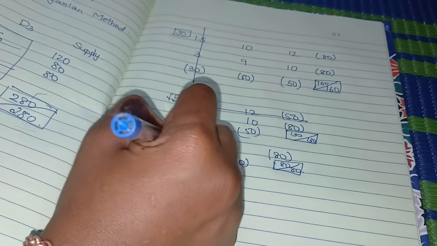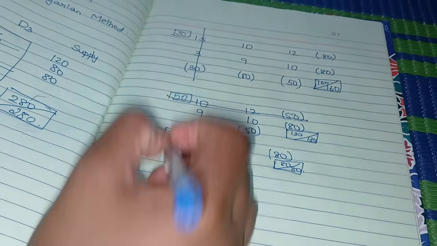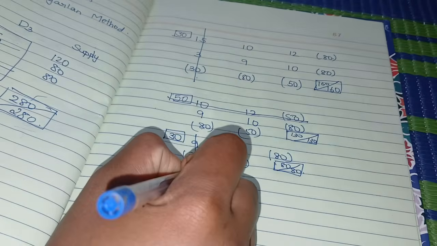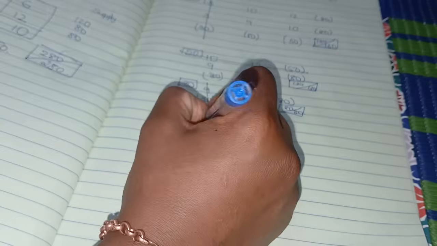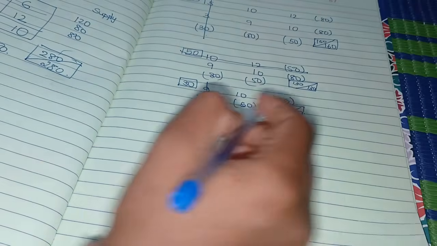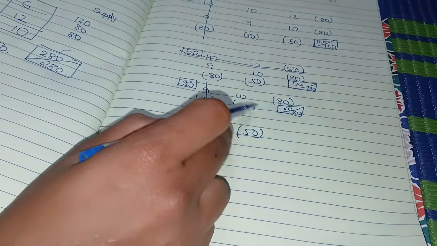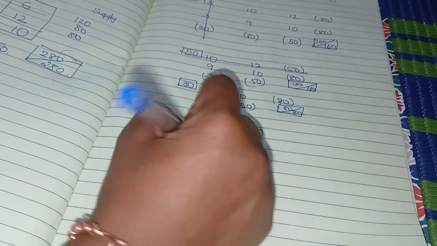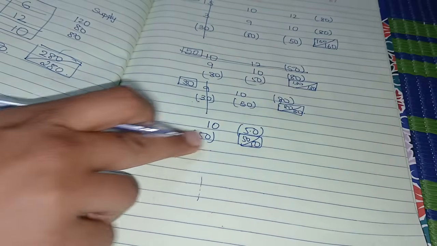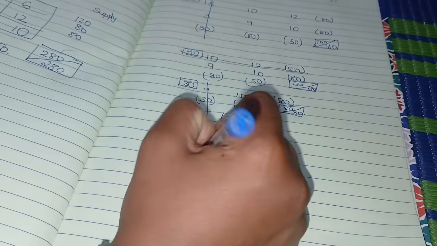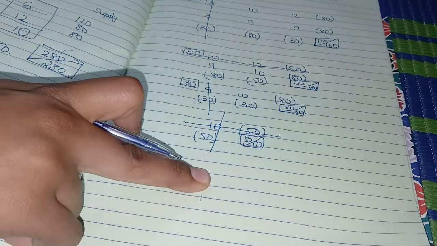So again, the first one. What do you have here? 30. Here 80. Which value will you take? 30 you will take, and you will cancel this. Again, what is left over? 10 is only left over. So 80 minus 30 is 50. Here you have 50, so here also 50. If you have 50, 50, you need to cancel both. Row you need to cancel, column also you need to cancel.